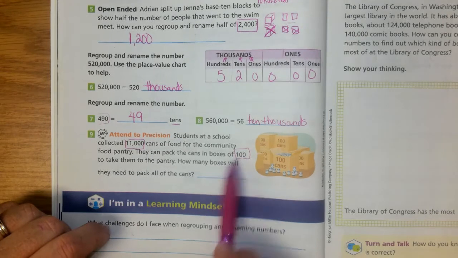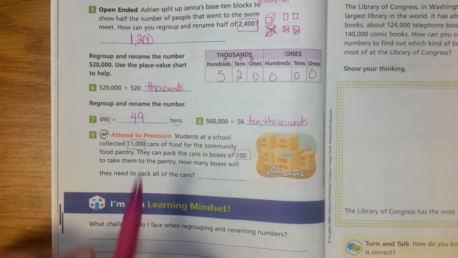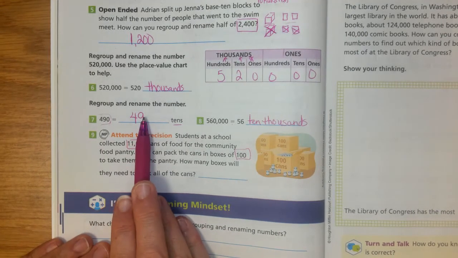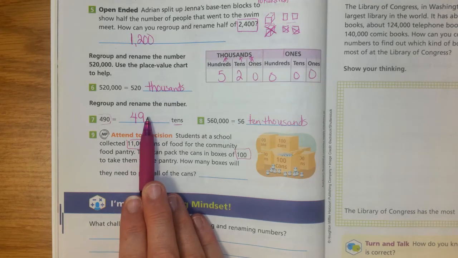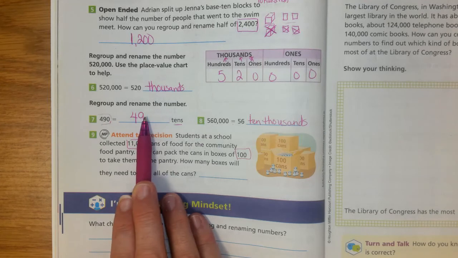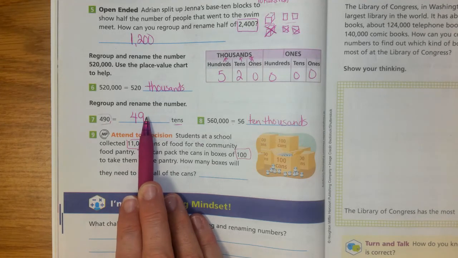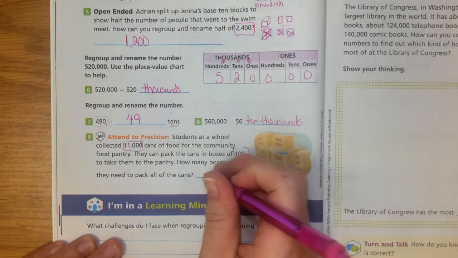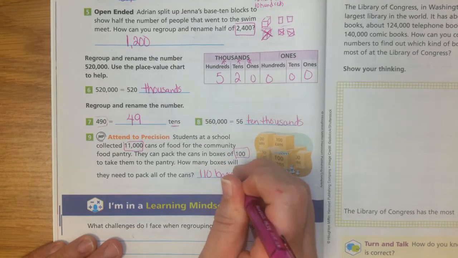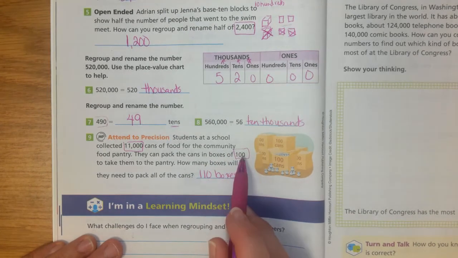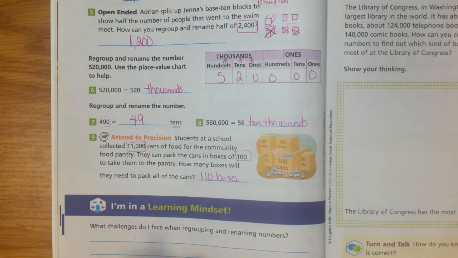Well, how many zeros are in 100? 2. So I'm going to take 2 of the zeros off. So how many boxes are we going to need? 110. There are 110 hundreds in 11,000.